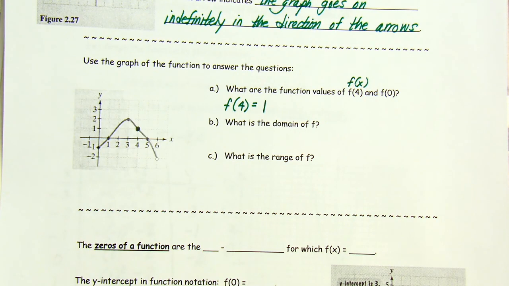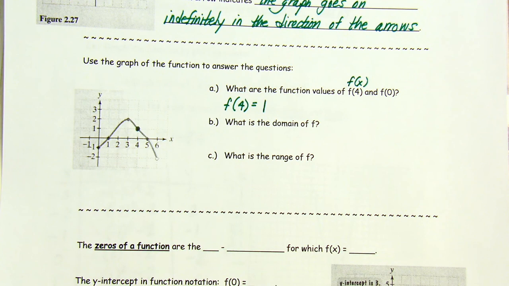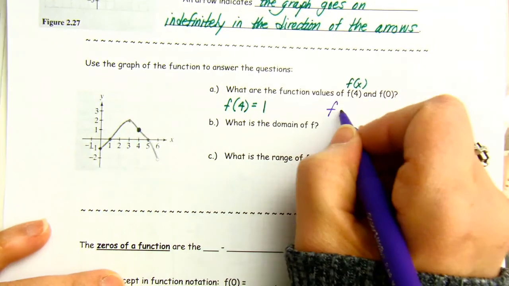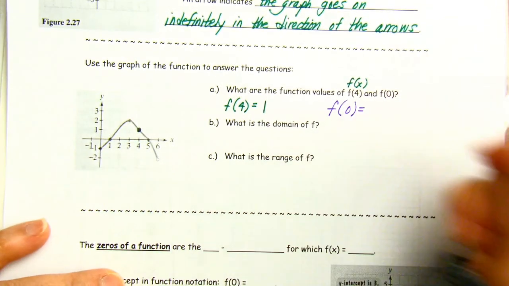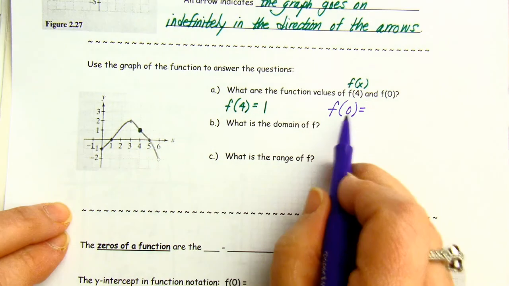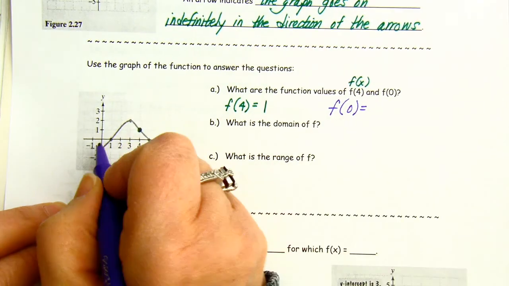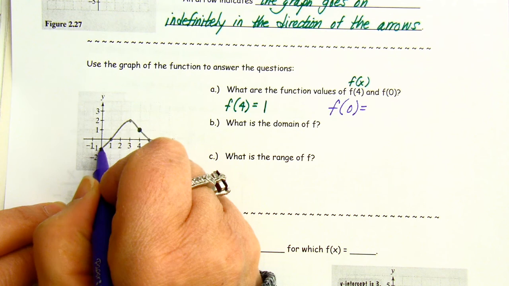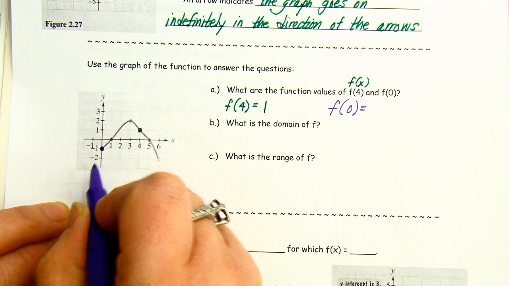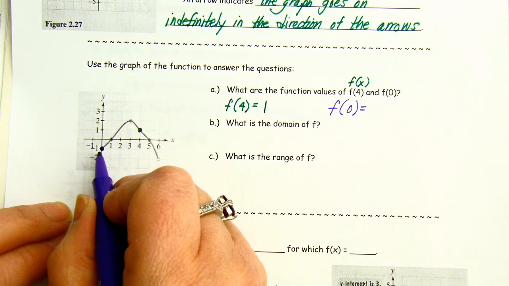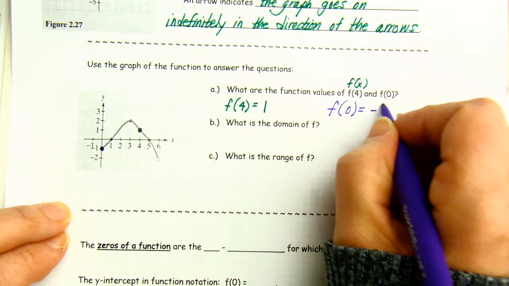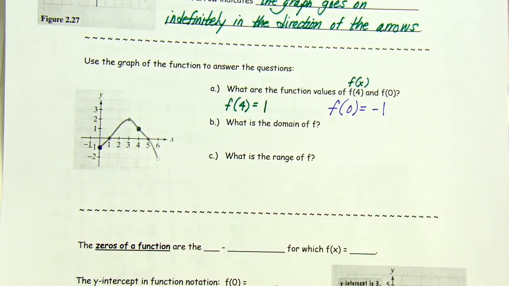F of 0. Well, for f of 0, I'm looking where the x value is 0, and that's going to be found right here. And so the value of f of 0 is negative 1, because that's the y output.